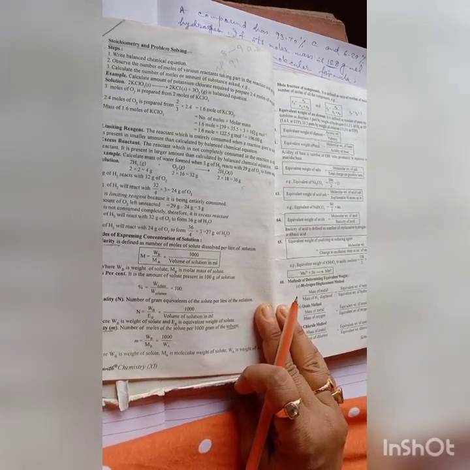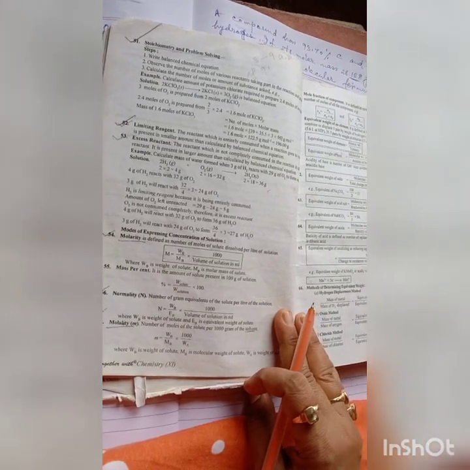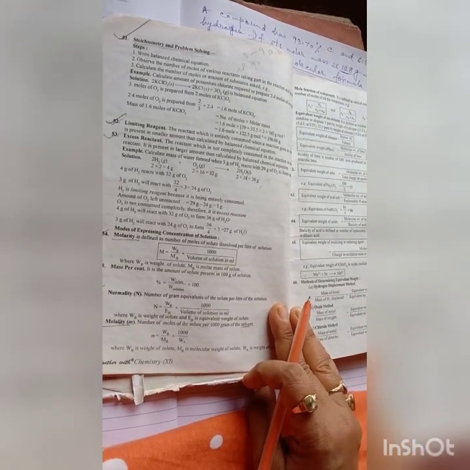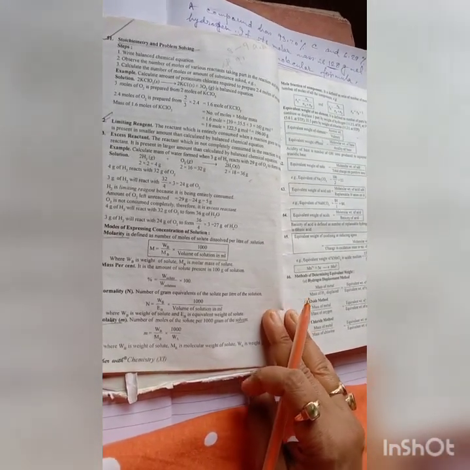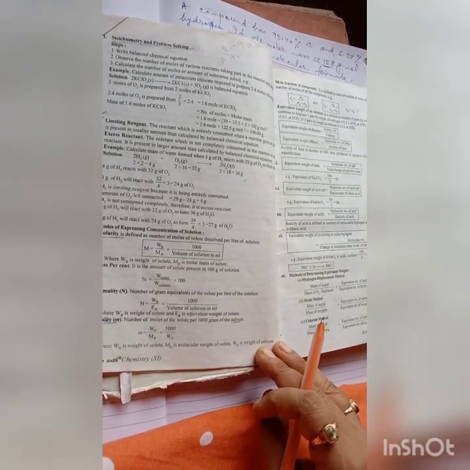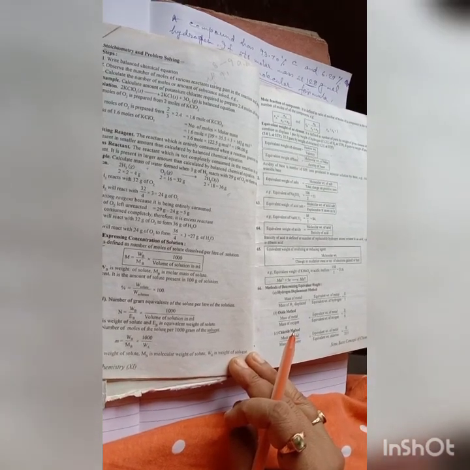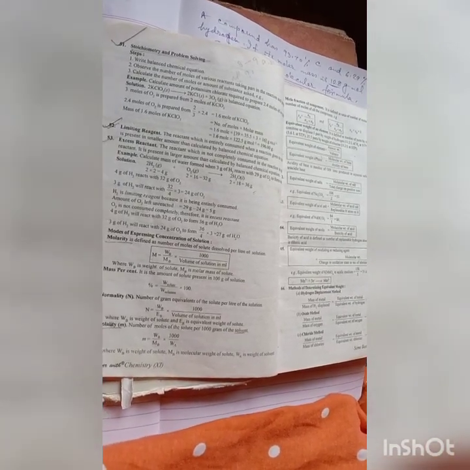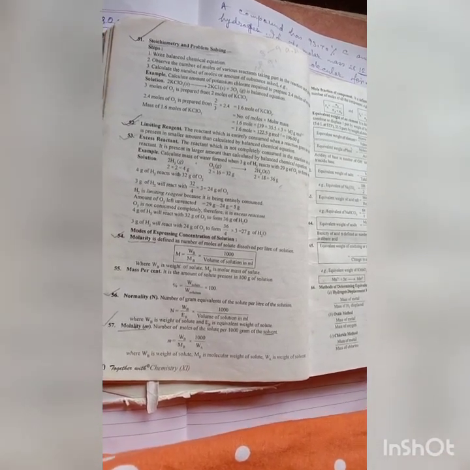Okay, and molality, it is expressed by small m, and it is number of moles of solute per 1000 gram of solvent. Okay.